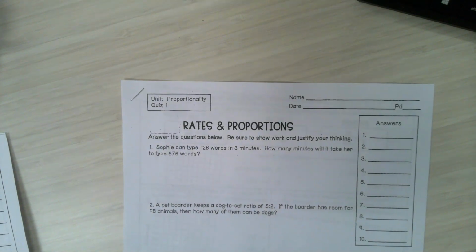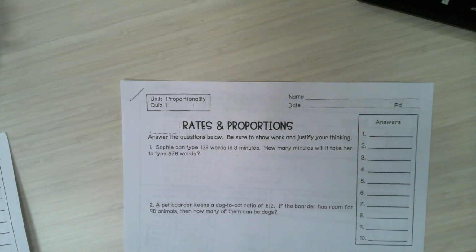In problem number 1, Sophie can type 128 words in 3 minutes. How many minutes will it take her to type 576 words? Okay, answer the questions. It says be sure to show work and justify your thinking.